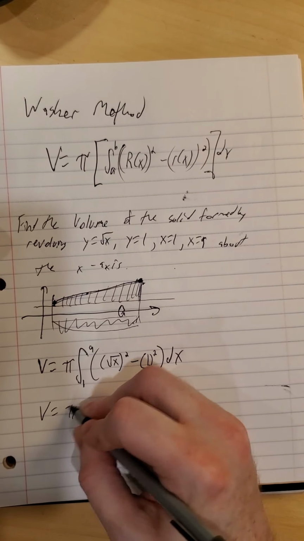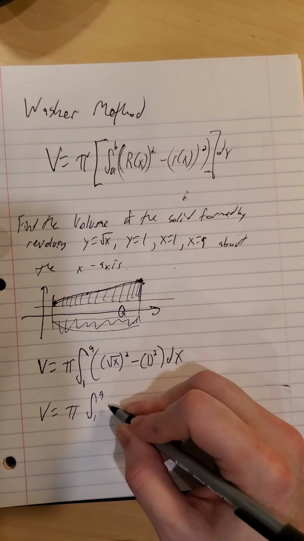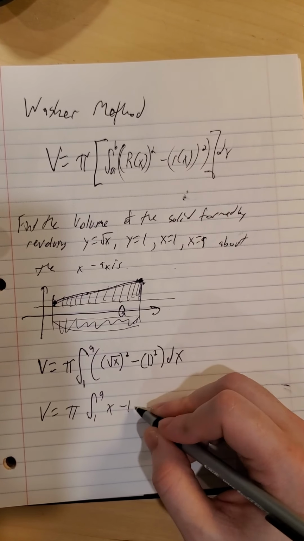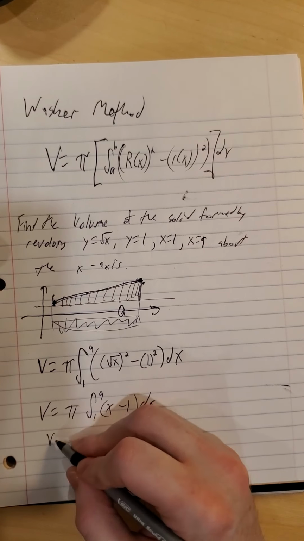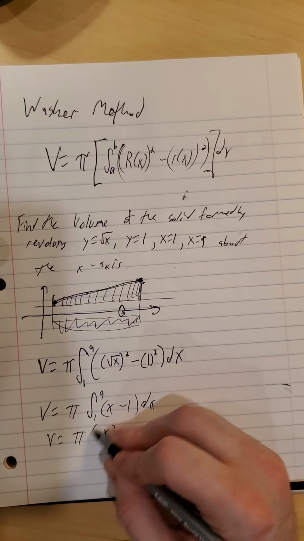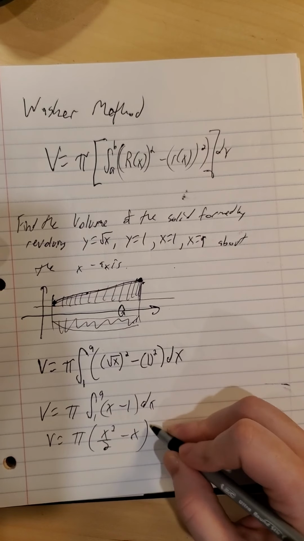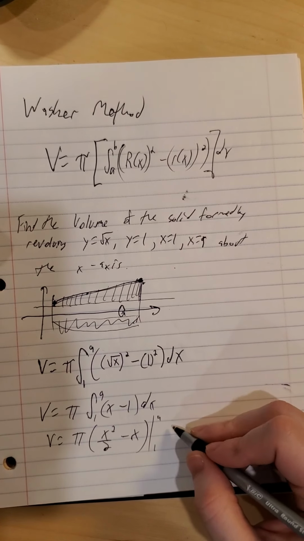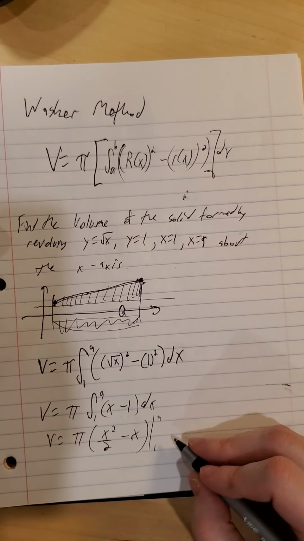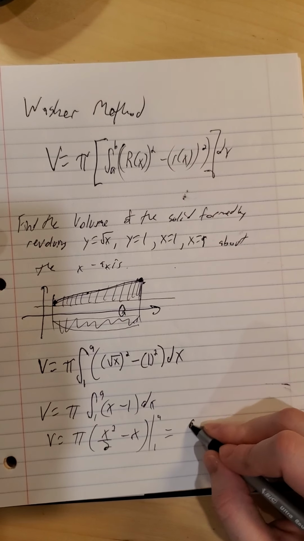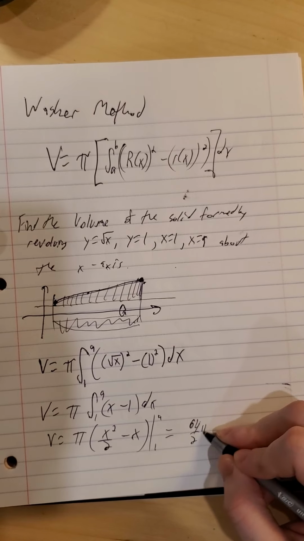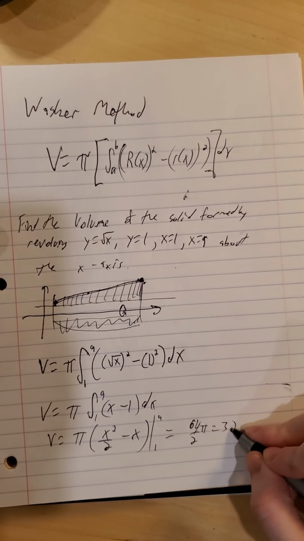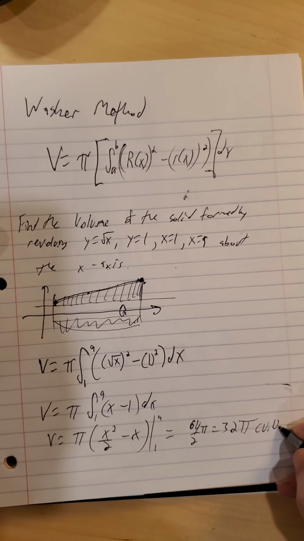So our volume, pi times the integral from 1 to 9 of x minus 1 quantity times dx. So our volume, pi times x squared over 2 minus x, evaluated from 1 to 9. So this would be 64 halves pi, 32 pi cubic units.